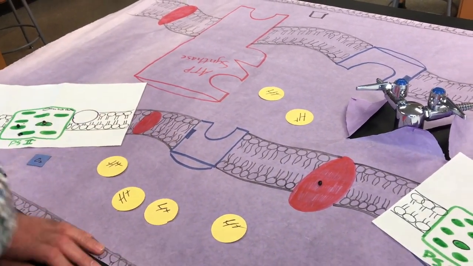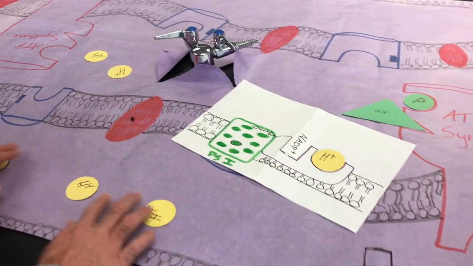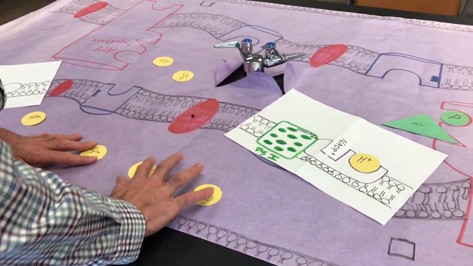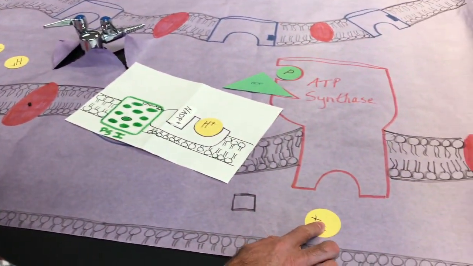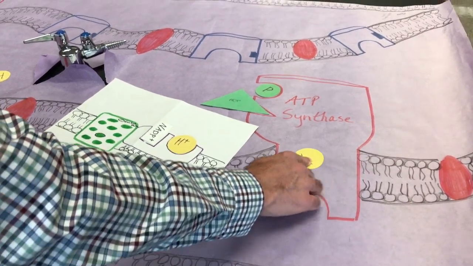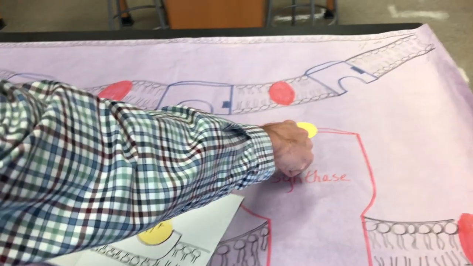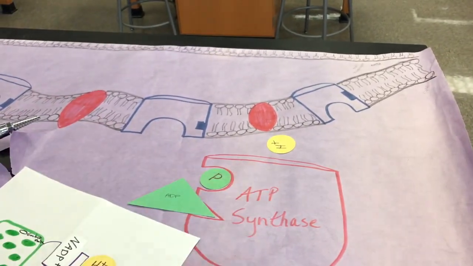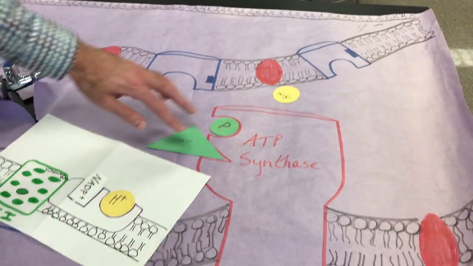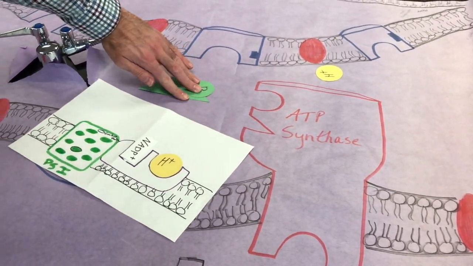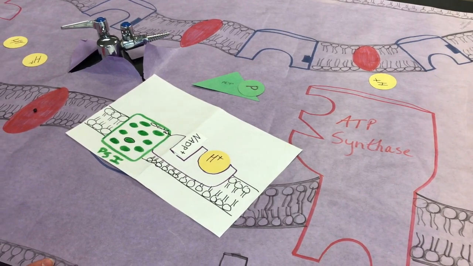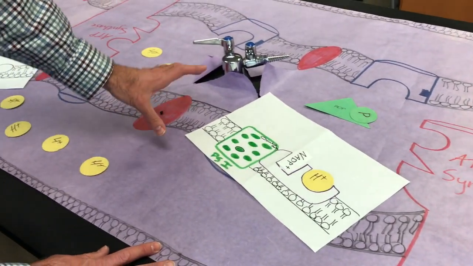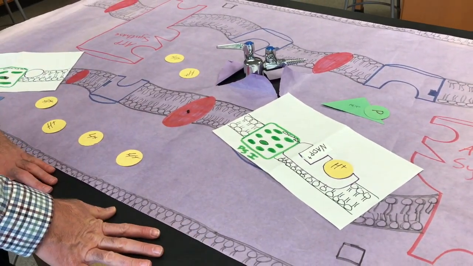And just like in cellular respiration, since we have a high concentration of these hydrogen ions in the stroma, they're going to pass through ATP synthase down their gradient. The exergonic movement of H plus drives the endergonic production of ATP. So ATP production is very similar to what happens in cellular respiration.